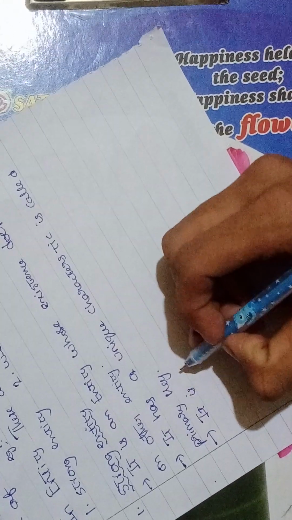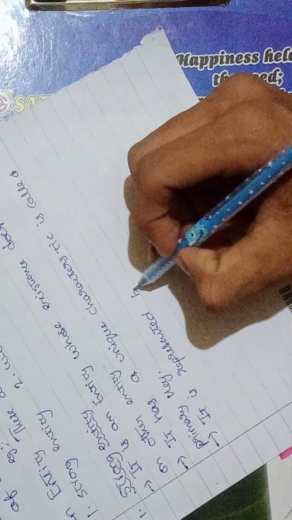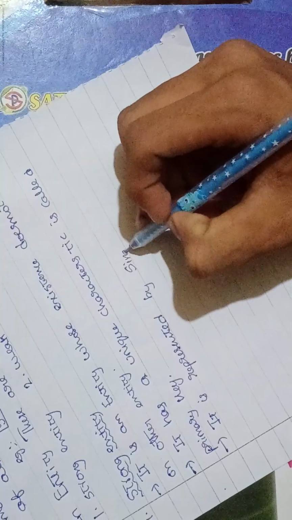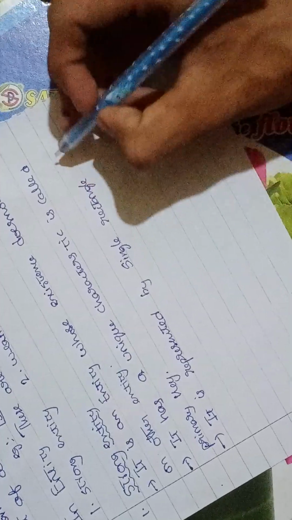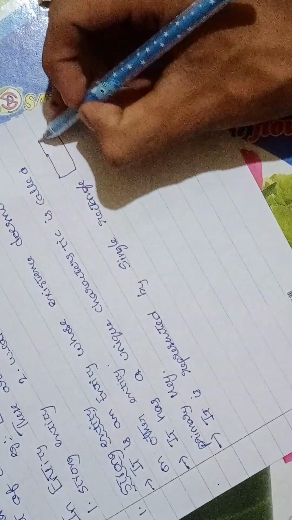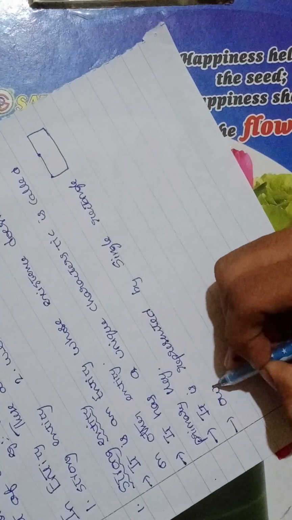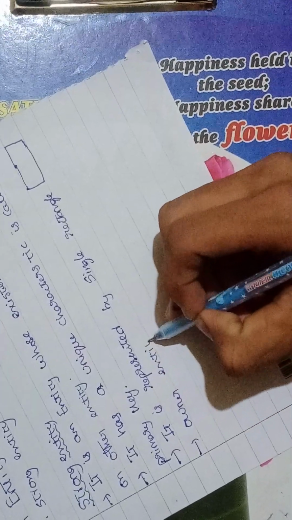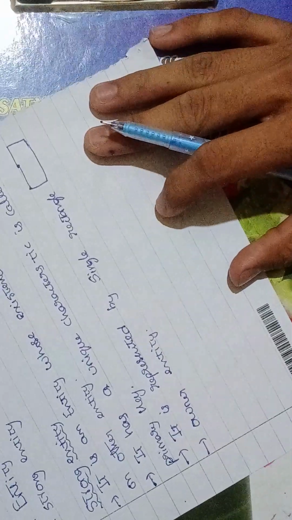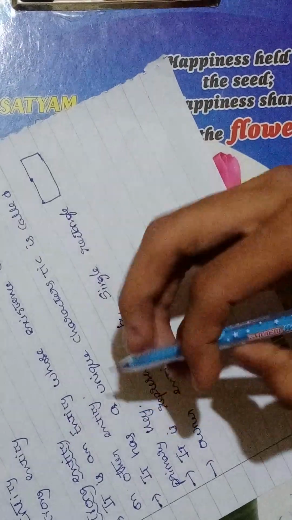It is also called the owner entity, and it acts as the owner entity. It is also called the primary key field.